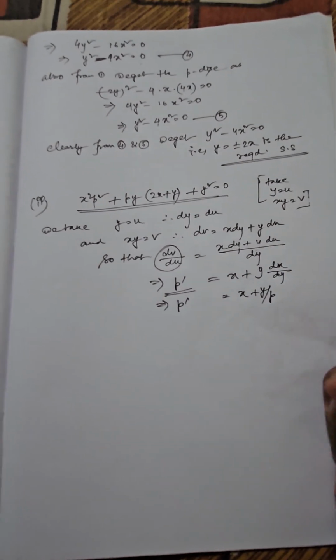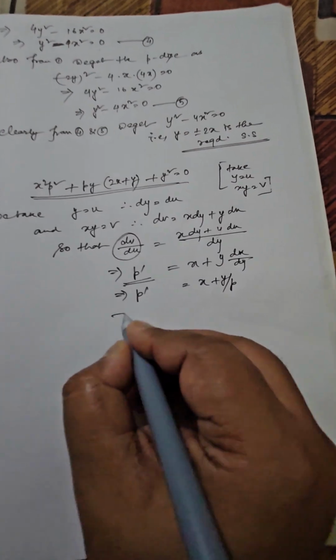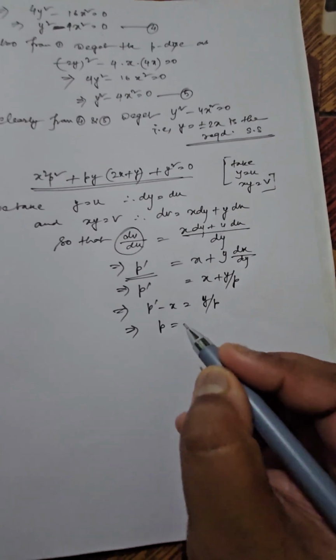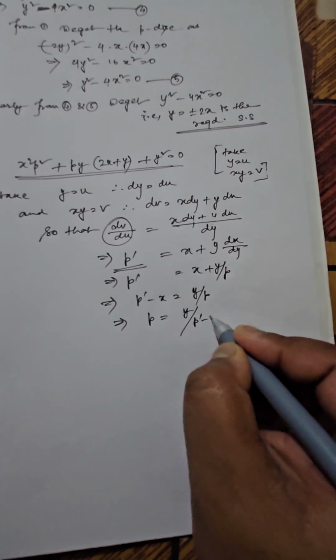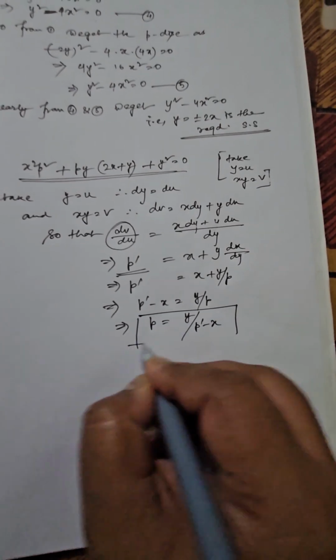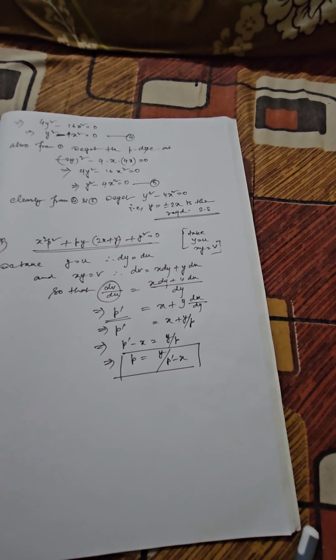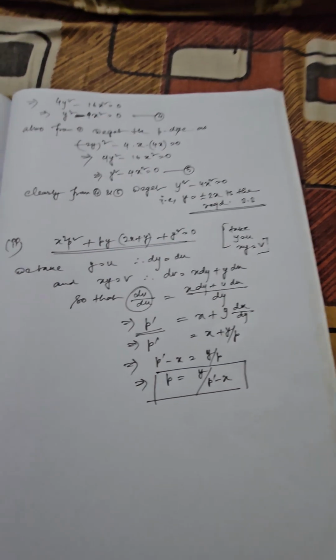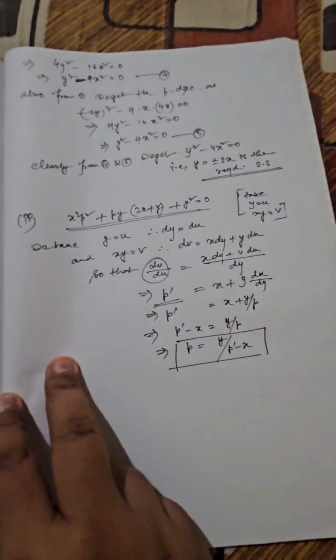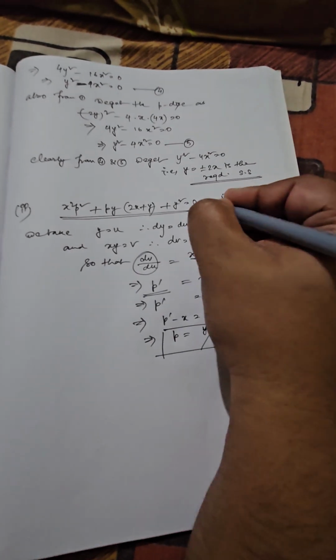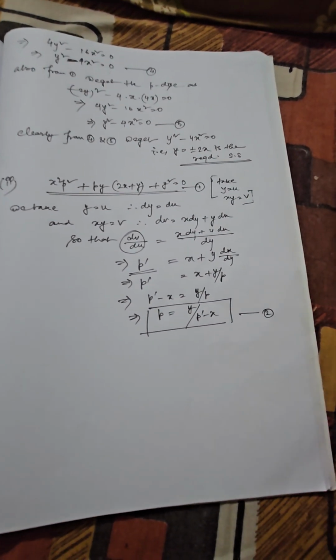Now from here you can find out the value of p. So p dash minus x is y by p, so p will be y by p dash minus x. So this is one relation that connects p and p dash, and obviously we have to use this value of p in the main equation, that is in the given equation, because once you can convert p in terms of p dash, then you will be able to simplify it to obtain the general structure, which may be written in the form of Clairaut's structure. Now say this is equation 1, say this is equation number 2.